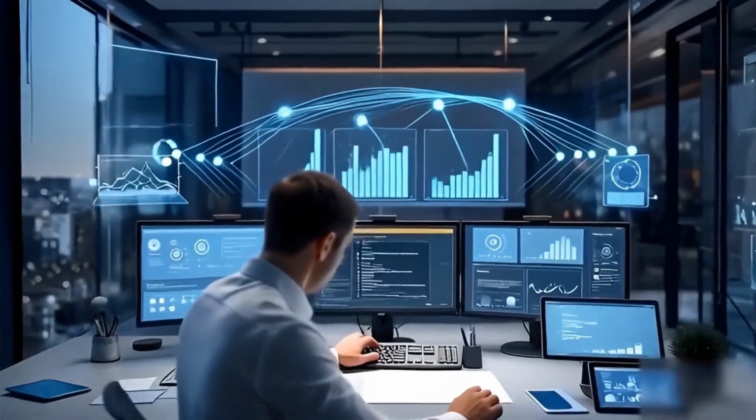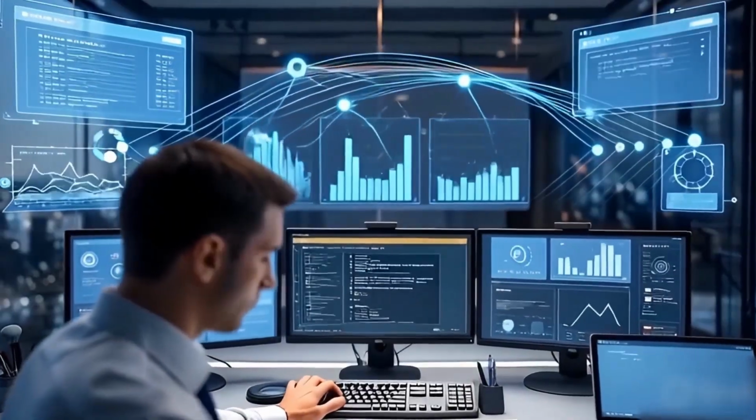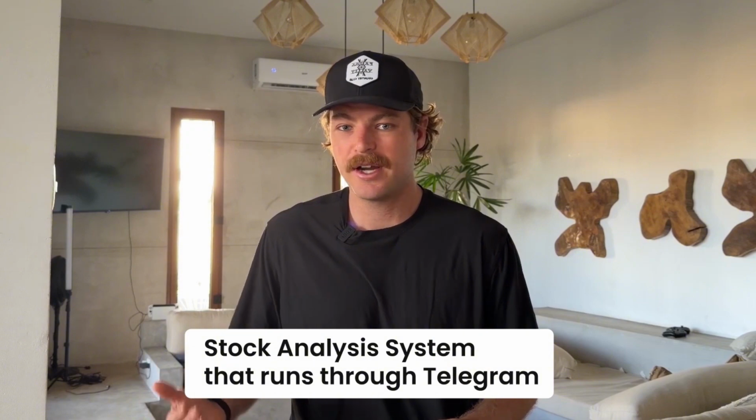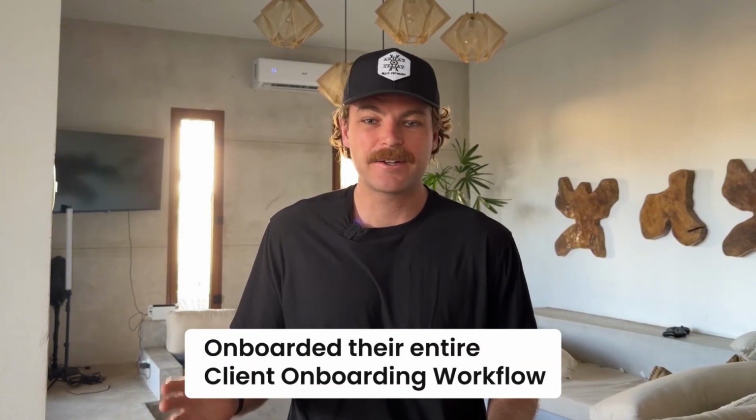Entrepreneurs are now using this to automate their entire business processes. One guy built a stock analysis system that runs through Telegram. Another onboarded their entire client onboarding workflow. And the best part, it's completely open source and runs on your infrastructure, so you own everything.